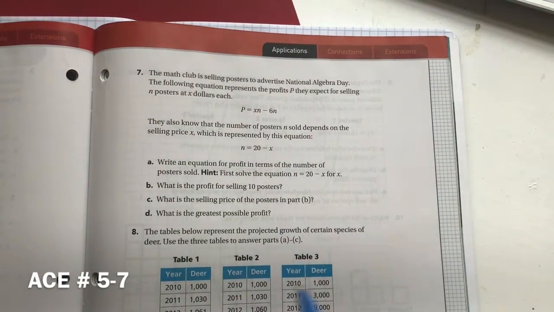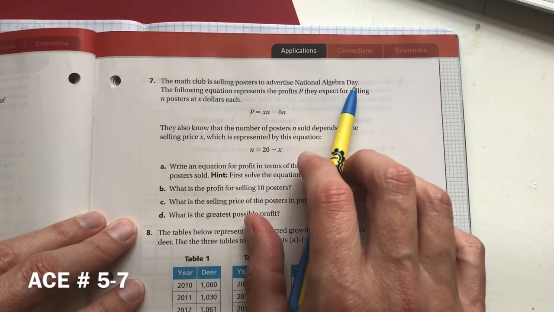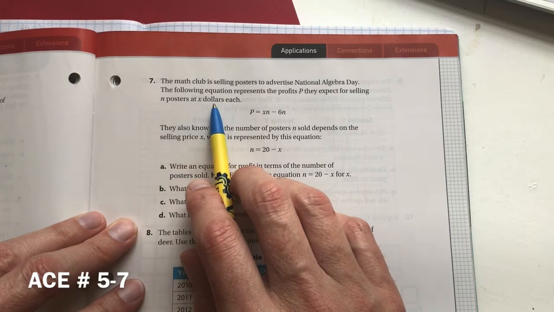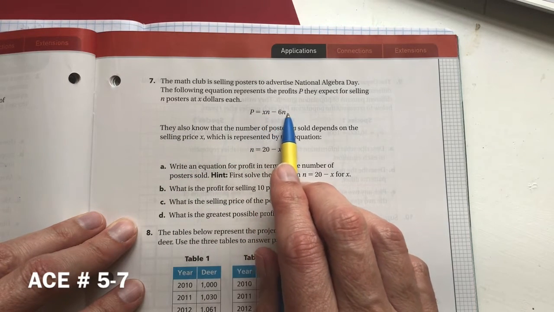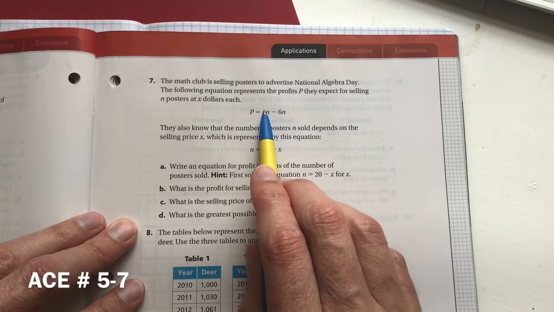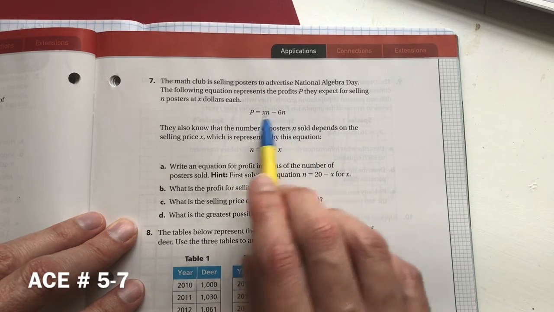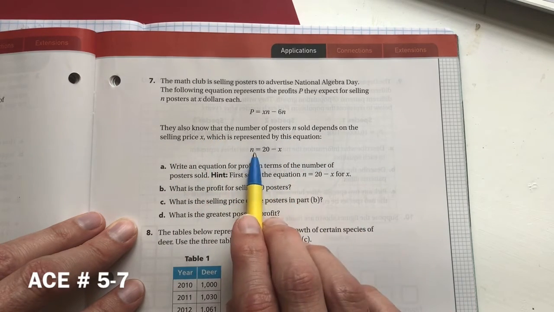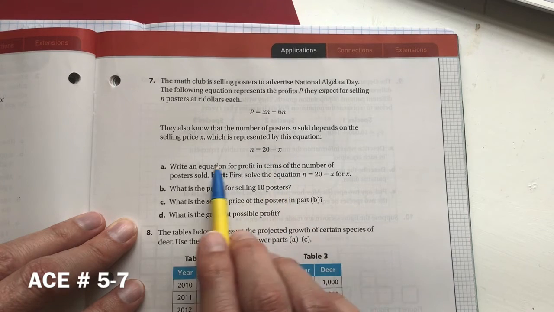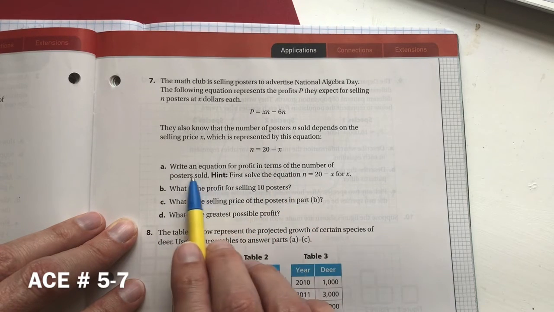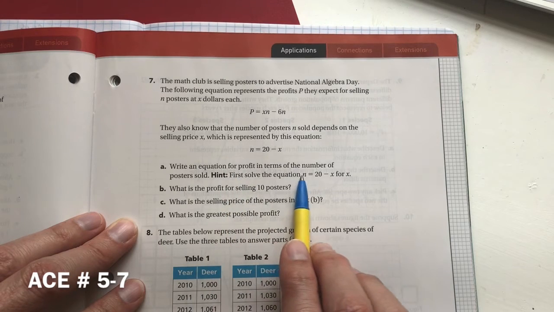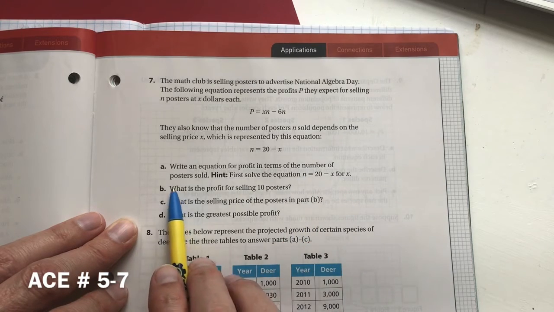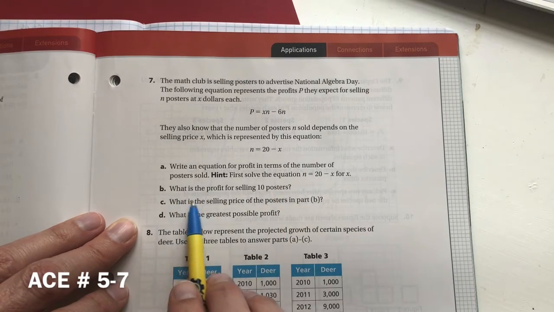And then number 7, the math club is selling posters to advertise National Algebra Day. The following equation represents the profits P. They're expecting to sell N posters at X dollars each. So here's what you have. P equals X times N minus 6N. So remember, profit, this is their income, this is their expenses. Okay. They also know that the number of posters N sold depends on the selling price, which is represented here. So you have this N is equal 20 minus X. So write an equation for profit in terms of the posters sold. Okay. First solve this. You have to solve this for X. You need to get that 20 out of there. Make it be X equals something over here. What's the profit for 10 posters? So you have that, plug it back in. What's the selling price? What's the greatest profit?